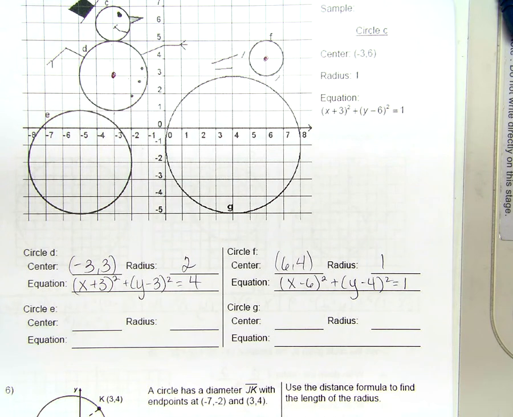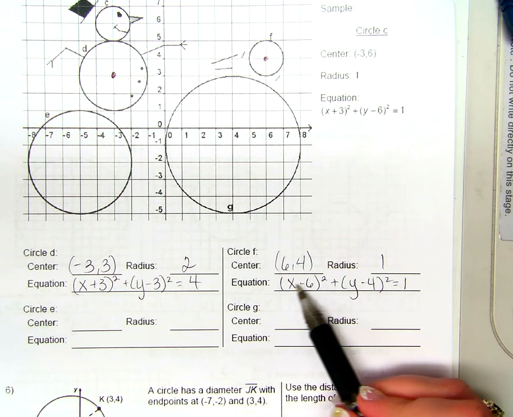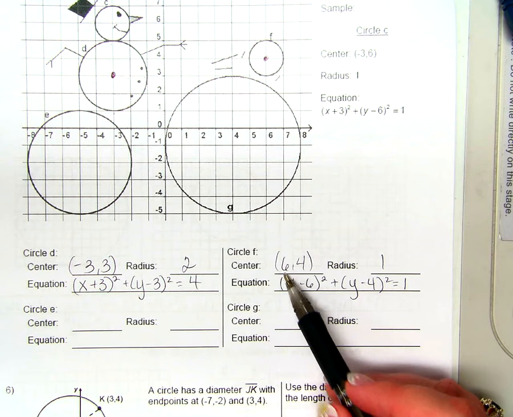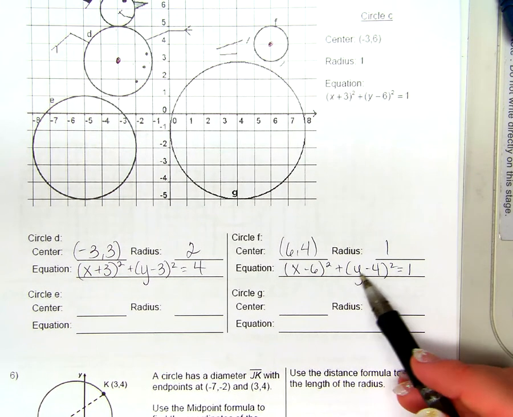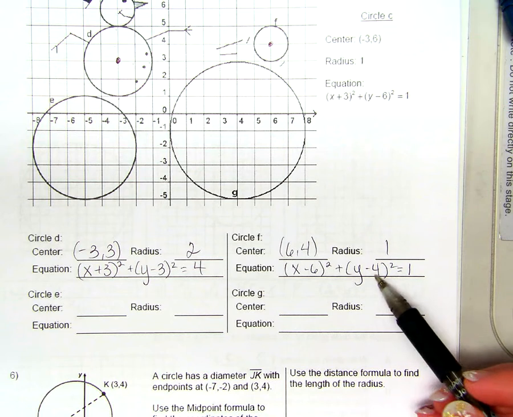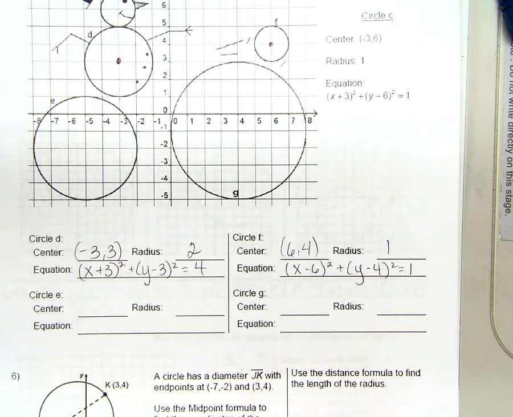Good question. Can somebody answer that question? Why do we put minus 6 and minus 4? Remember, it's always x minus h, and in this case, h is 6, so it's x minus 6. Okay? Same way with this, y minus k. K is 4, so y minus 4. What about circle E?